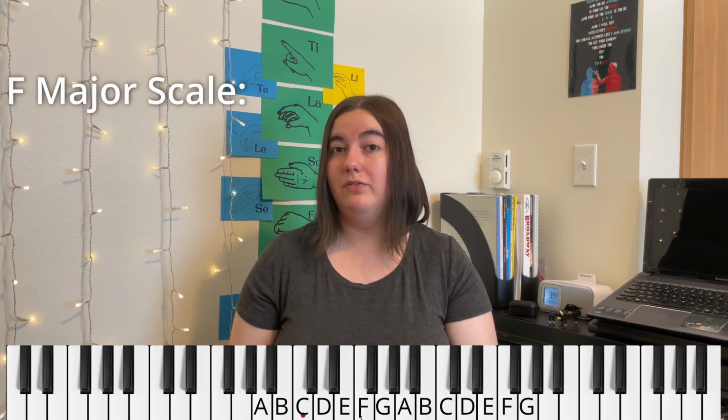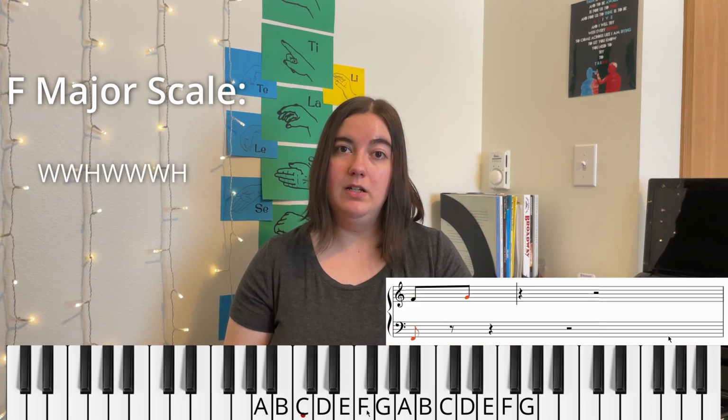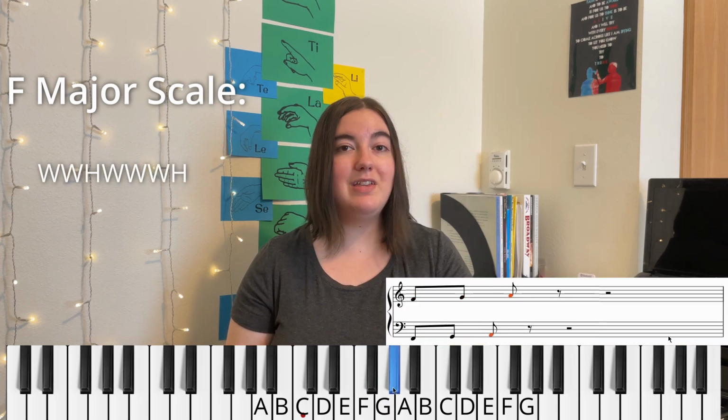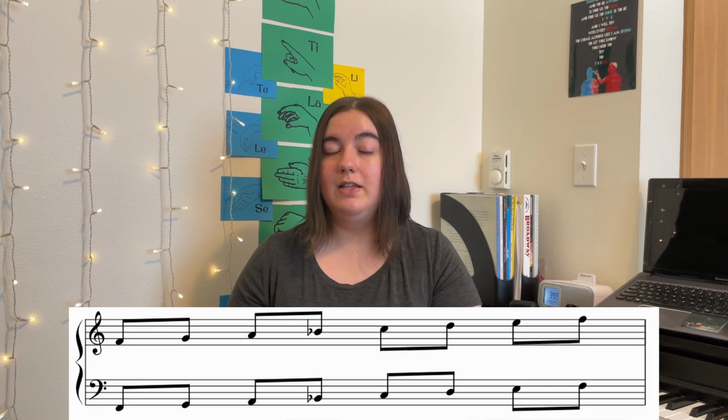Now we're going to do the key of F. F is our new starting note. From F, we go whole step to G, whole step to A, half step to B flat, whole step to C, whole step to D, whole step to E, half step to F. Here are the notes we ended up with on the staff. We did have one note with a flat in it.